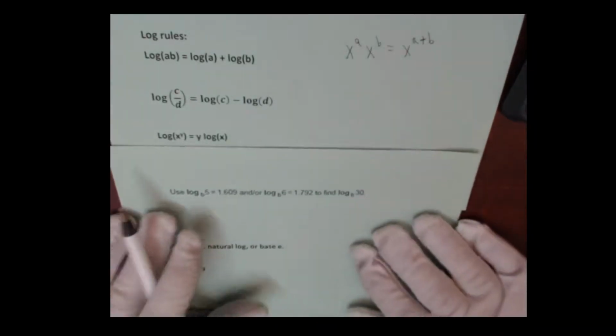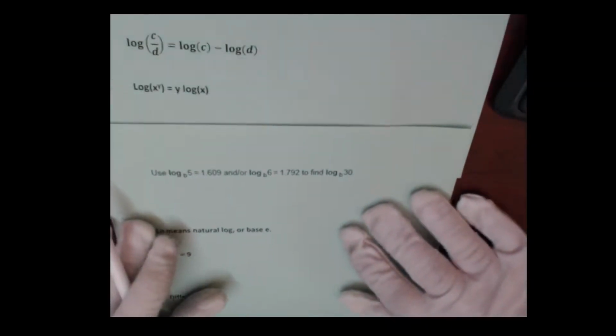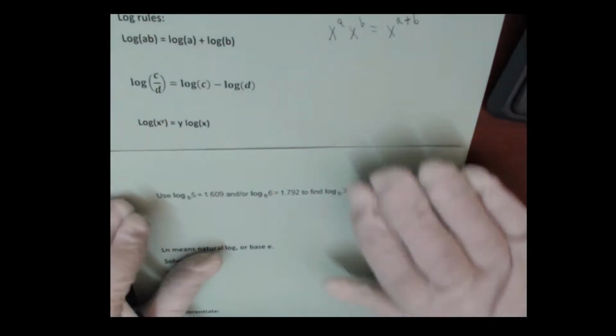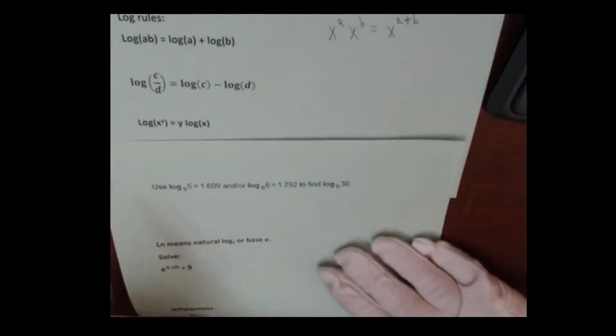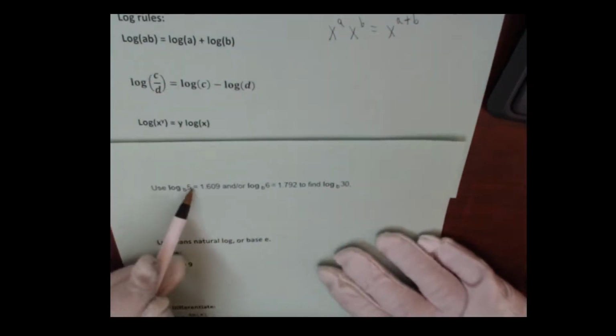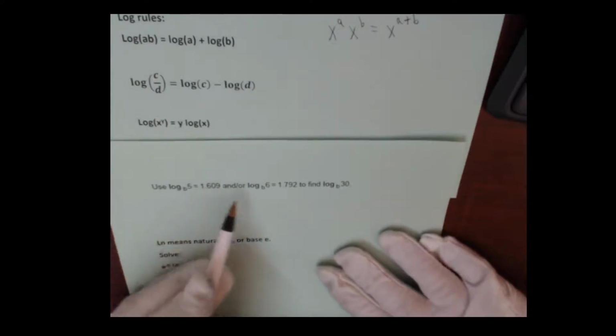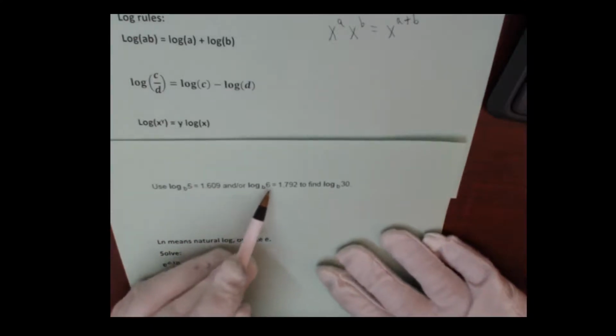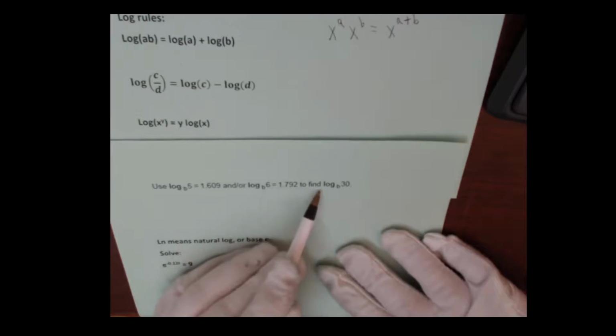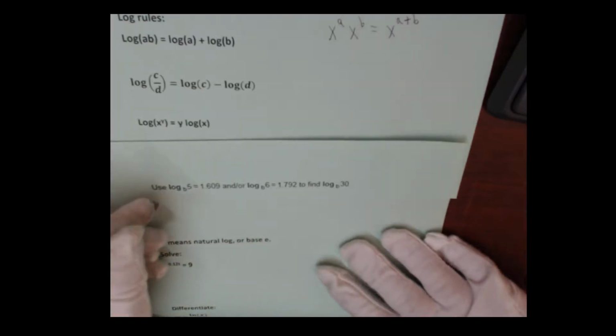Check out this problem right here. It says, use the log rules to solve this equation. We have log base b of 5 equals 1.609, and log base b of 6 equals 1.792. Find log base b of 30. Well, we have log base b of 30.